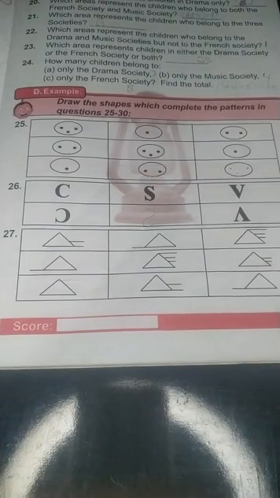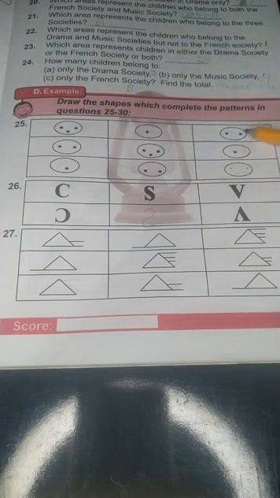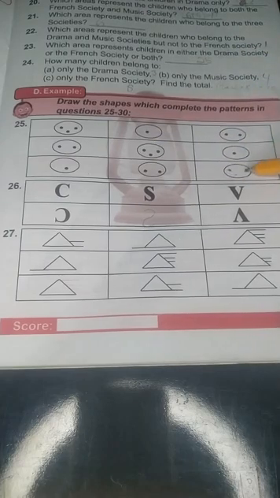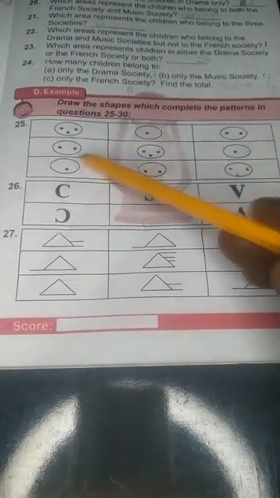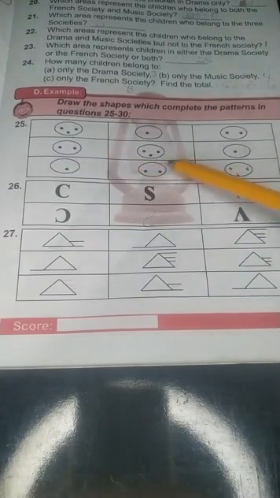Right, I also did this. They said draw the shape which completes the pattern in questions 25 to 30. Now if you look at this, this is the pattern. So this is going to be 3 dots, because here I have 3, here is 2, then 1, then here is 1, 2, then here is supposed to be 3 dots.